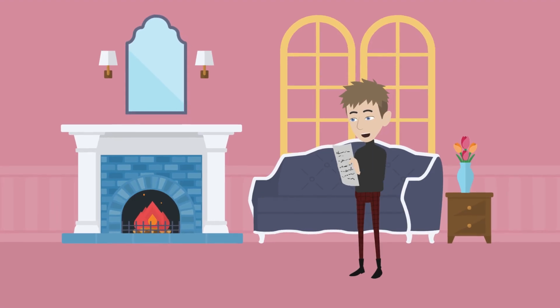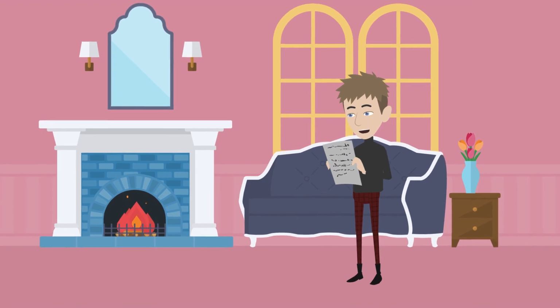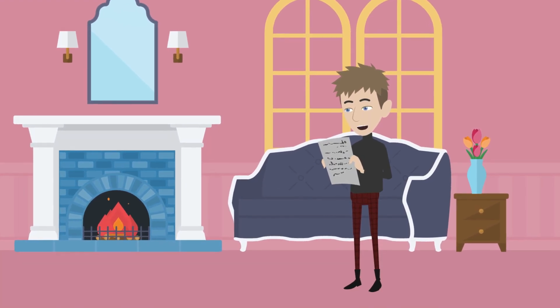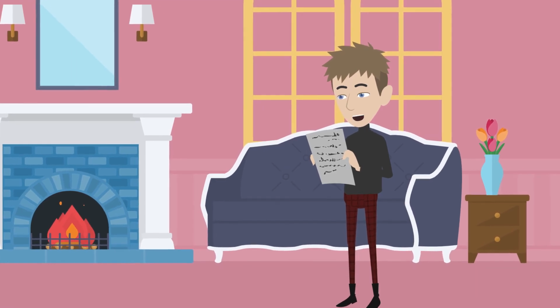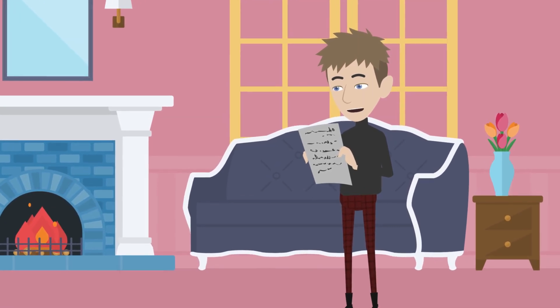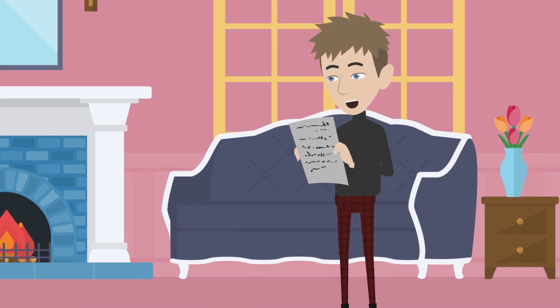Tip 2. Read aloud. The second tip is to read your work aloud. Reading aloud can help you identify any awkward phrasing, errors, or other issues that may have gone unnoticed while reading silently. By reading aloud, you can hear how your words sound and determine whether they convey the intended meaning.